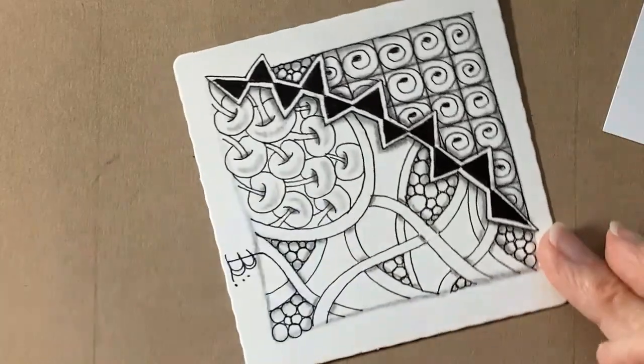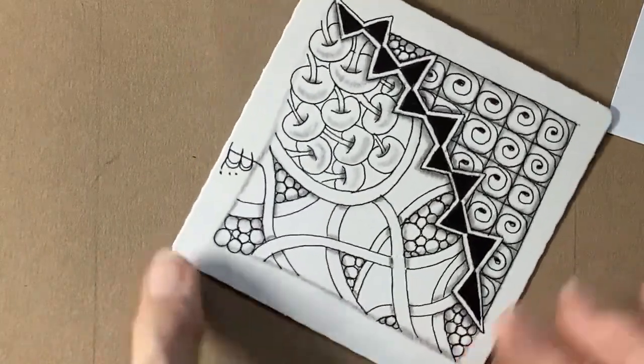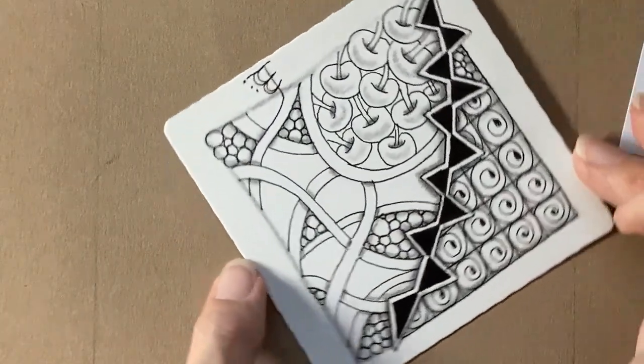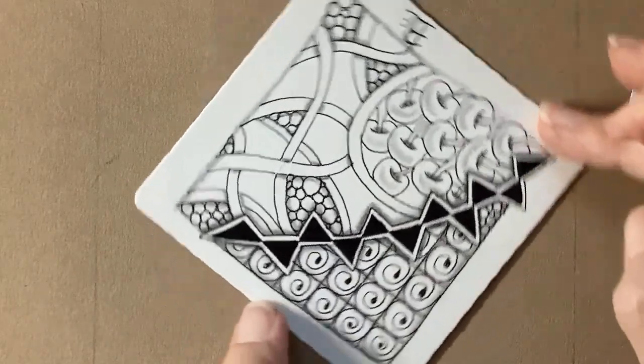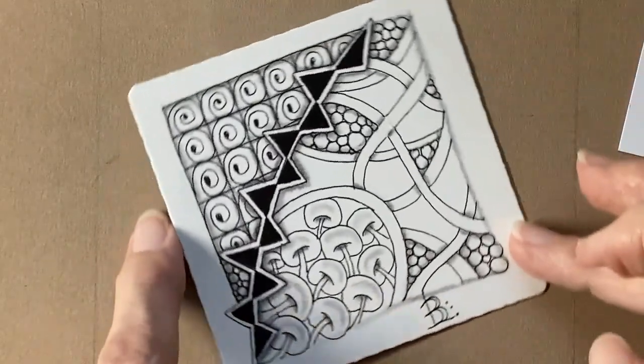And you can turn it in any direction and it doesn't matter because we're not trying to make anything representational.